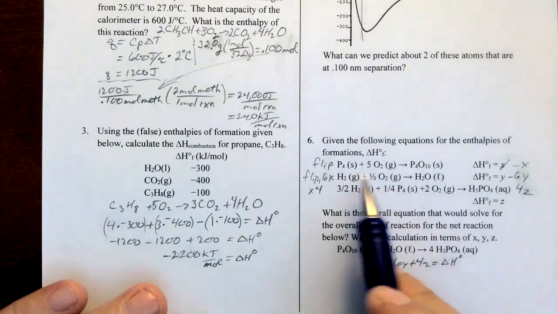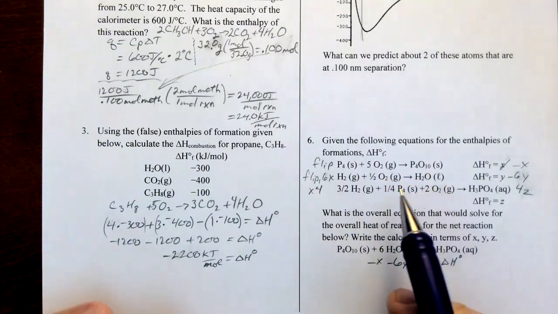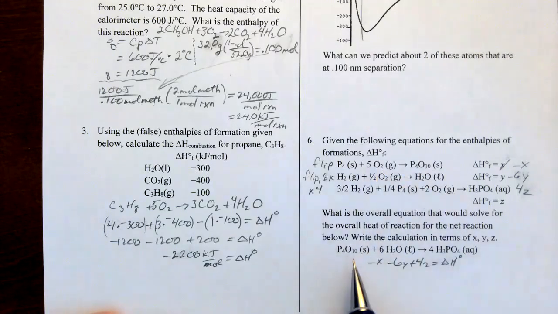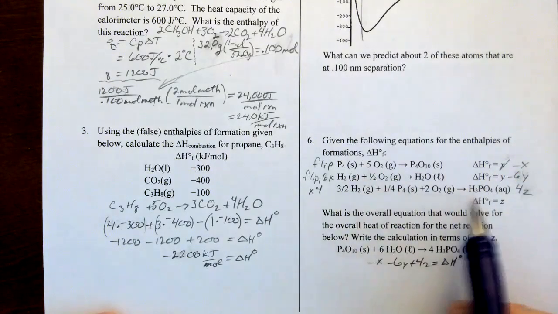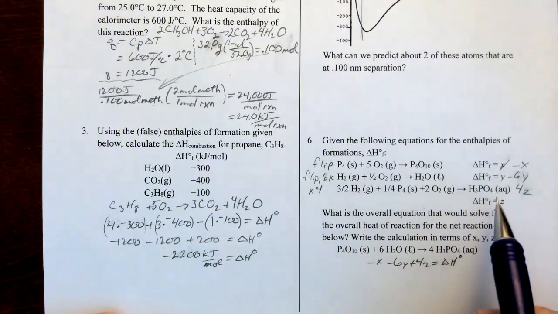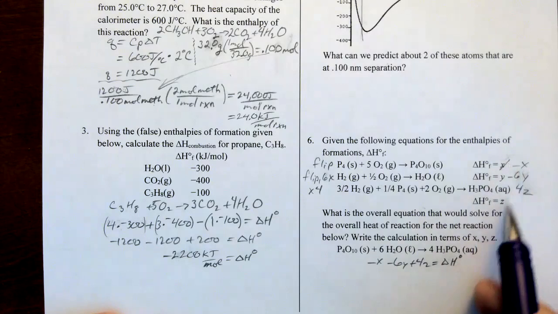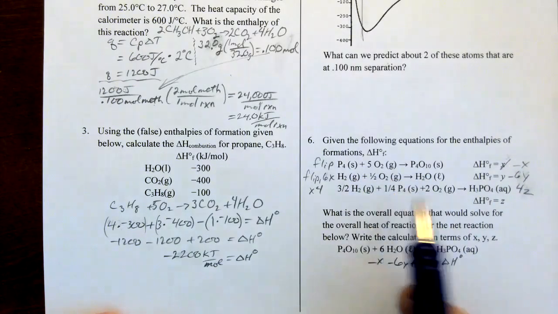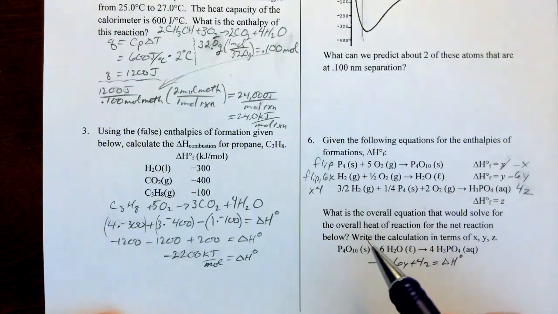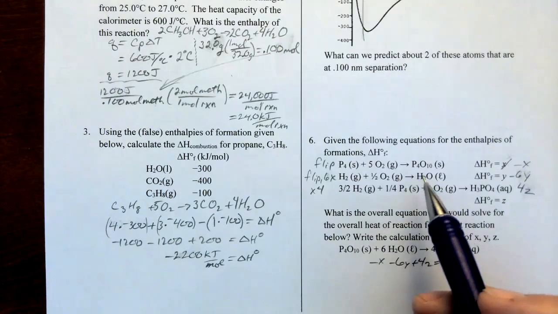For 6, we have 3 so-called half reactions. I know there are 3 of them, so how can they be half? But that's the term I've heard. And together they make up this reaction. So if the delta heats of formation of all these half reactions are X, Y, and Z, what is the overall delta H standard? Well, we're going to add up these values once we figure out how to flip and multiply these half reactions. The easy thing to do is look for chemicals that only belong on one side and are in one place only in here.